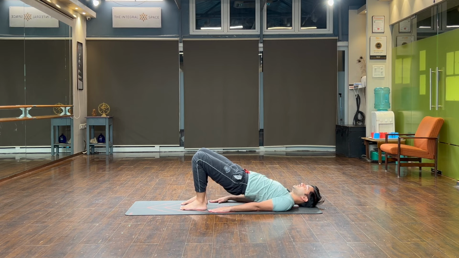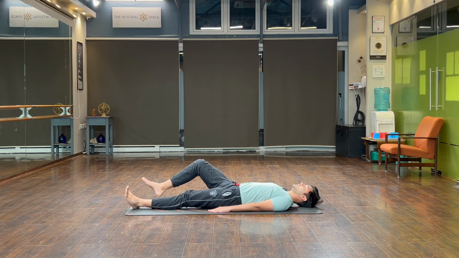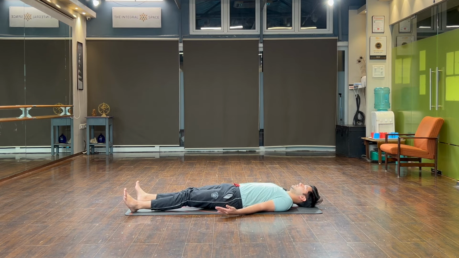Very slowly and gently come back. Release your hands, straighten the legs and relax. Excellently done. And now catch your breath and release.